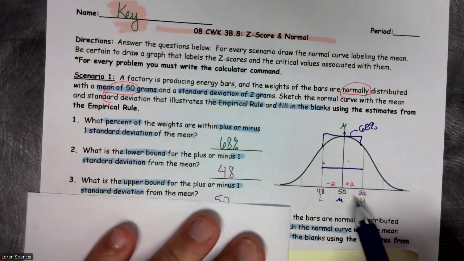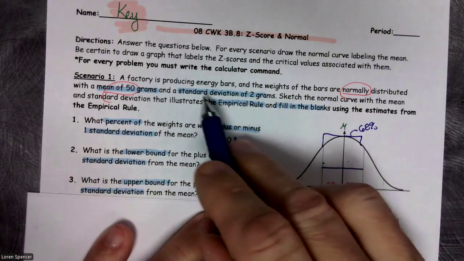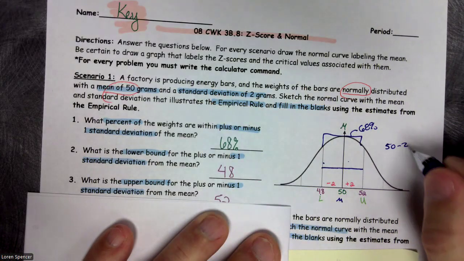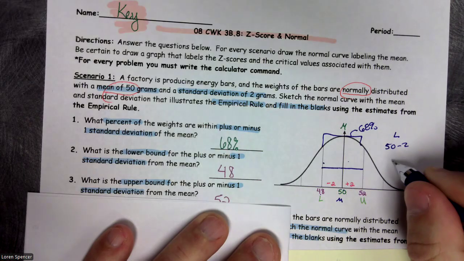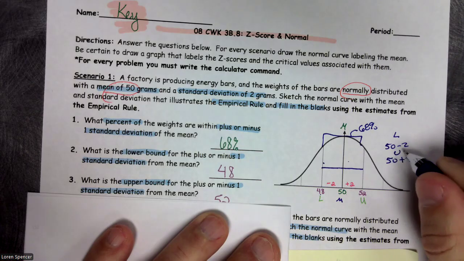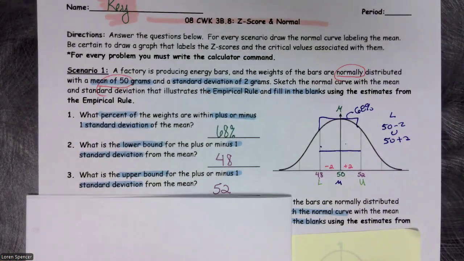And then it asks what is the upper bound? Well, we're just adding 2 to that 50. So 50 plus 2, just adding the standard deviation. So it's the mean 50 minus 2, that's my lower, and my upper is 50 plus 2. And that's where those come from. Okay? All right.